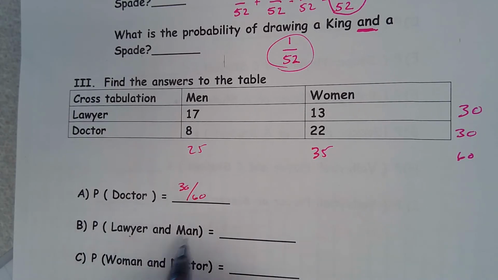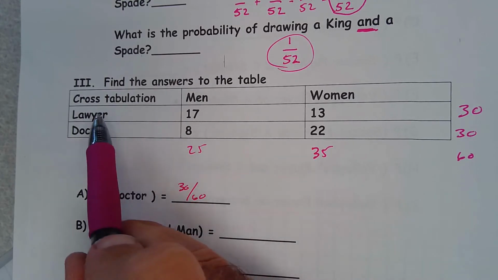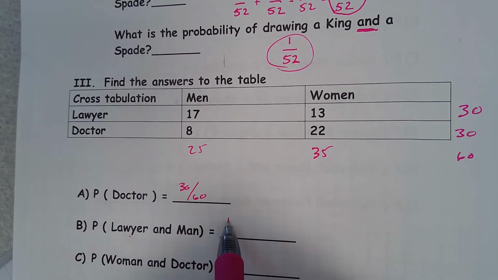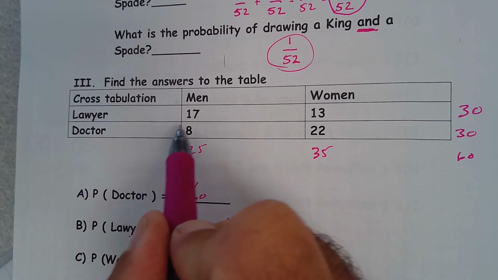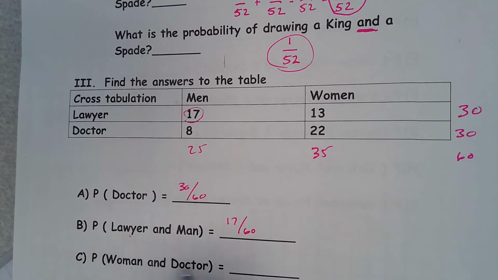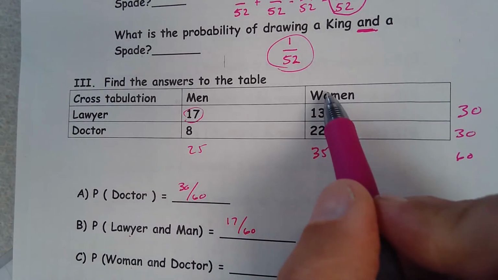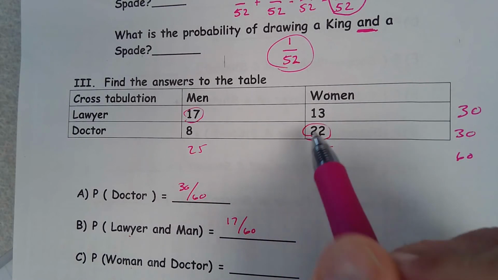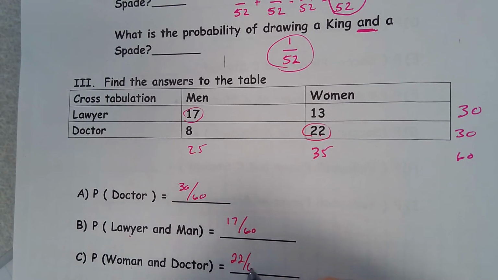What's the probability that you're a lawyer and you're a man? So what's the intersection of lawyer and men? 17 out of 60. Okay, just looking for the middle. The probability of a woman and a doctor: so women and doctors, the intersection is 22 out of 60.